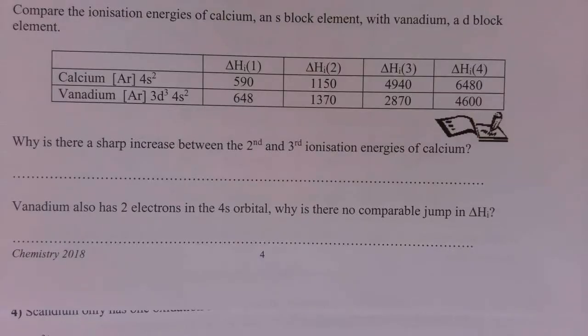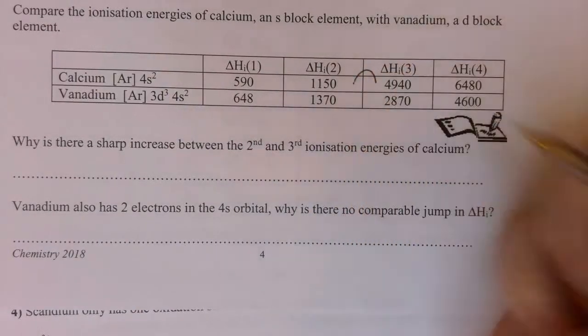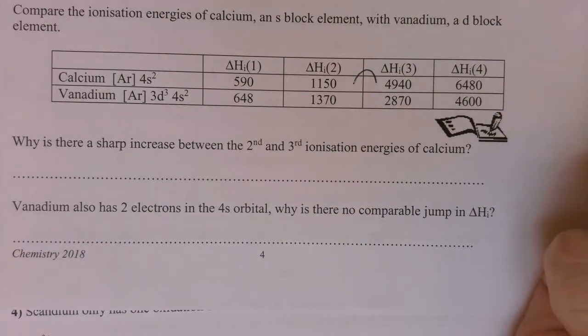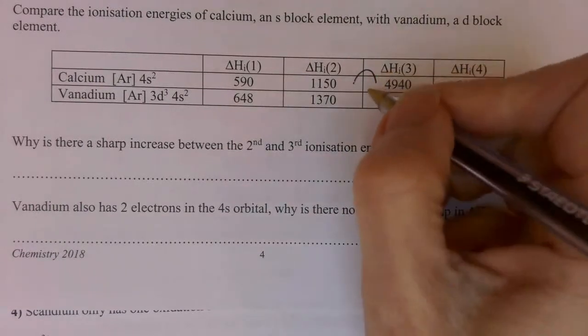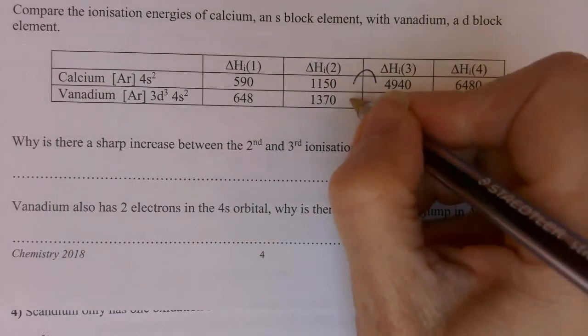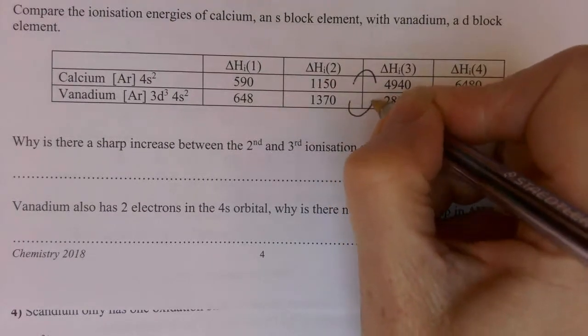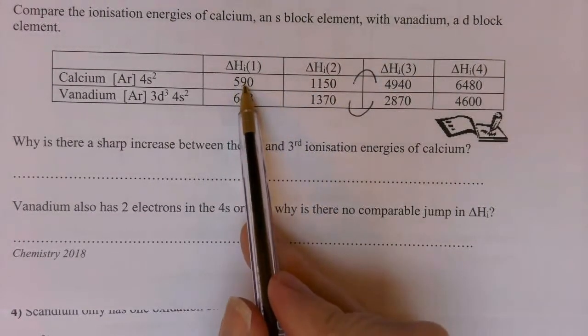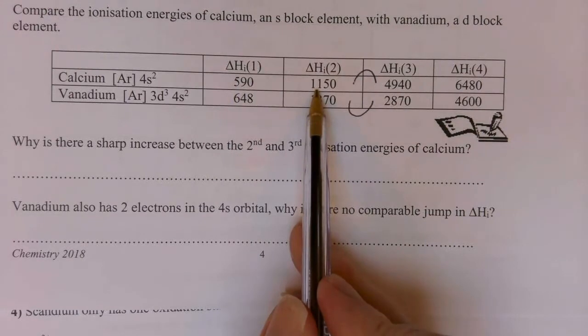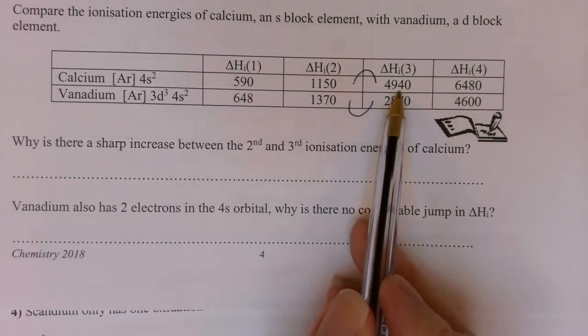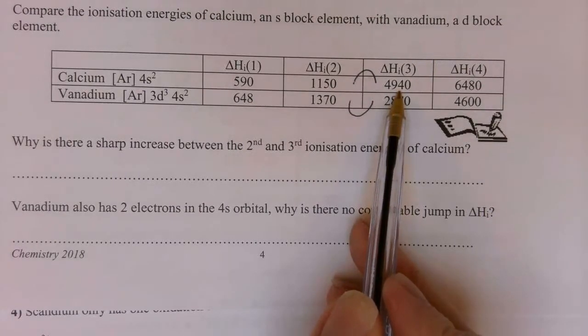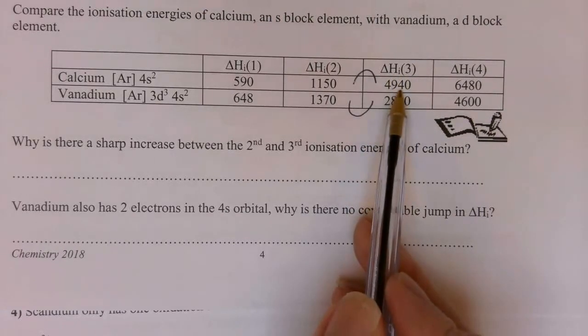So if we compare something like calcium with vanadium, with calcium there is a big jump between the second and the third ionization energies. There is not an equivalent jump between the second and the third for vanadium. Because if you think what's happening in calcium, the first two electrons are coming from the 4s, but the next electron is coming from a 3p. Now that 3p subshell is closer to the nucleus, you've lost your outer shell electrons, it's less shielded, so it's much harder to remove.